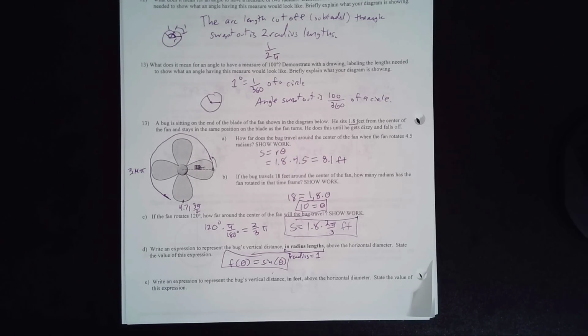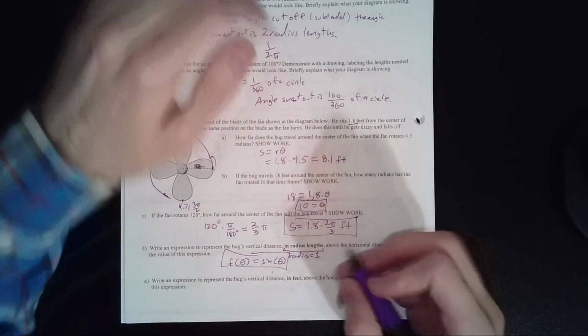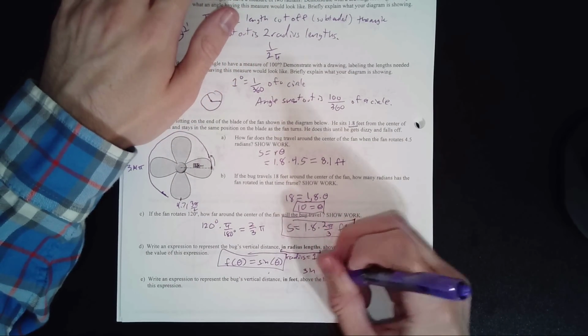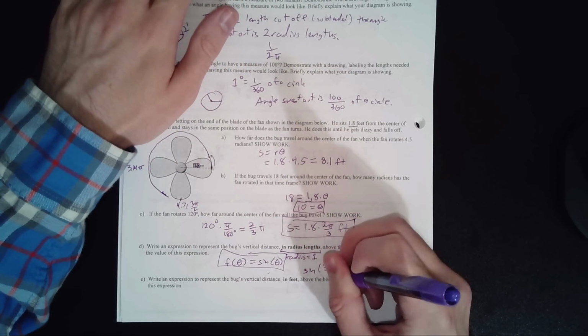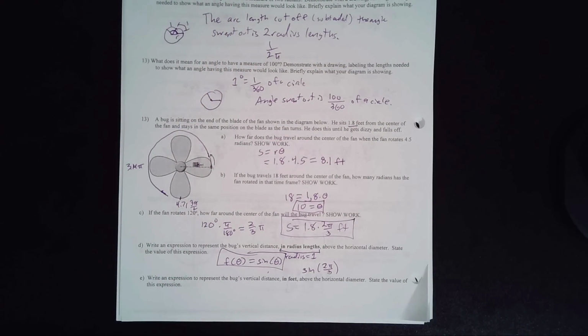I gotta read this really quick. What is the value? Maybe they're saying, for this letter C question, they really were trying to do sine of 2 pi over 3. And that was a good enough version of it.